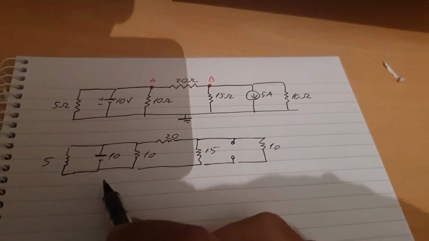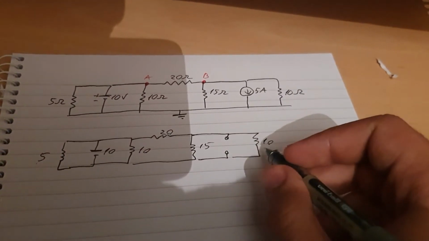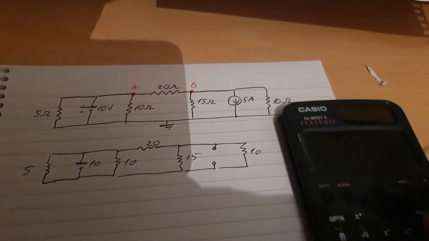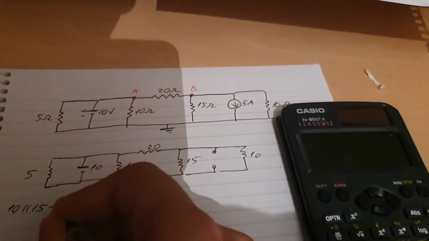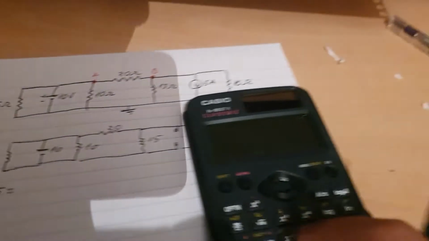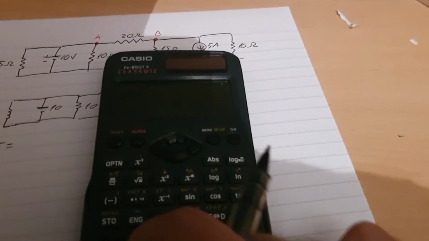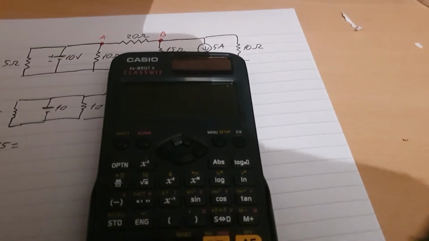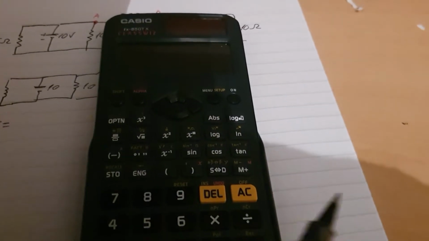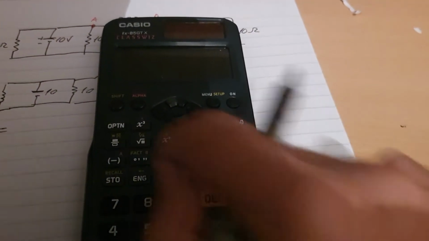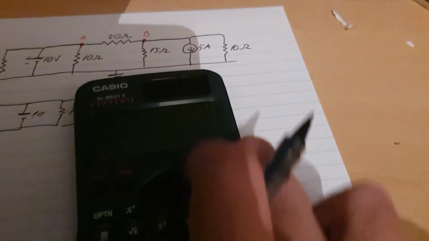Now let's calculate it from this side. That would be 10 and 15 in parallel, and that will be equal to 1 over 10 plus 1 over 15. That would be 0, and then 1 over the answer, and that would be 6.